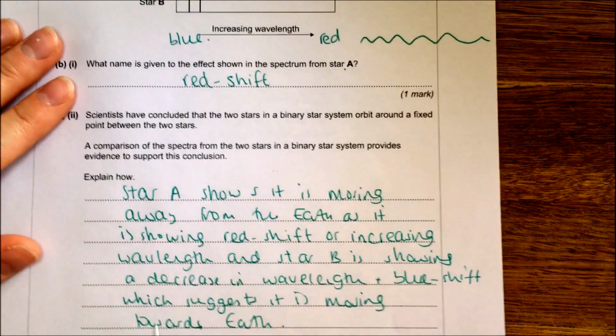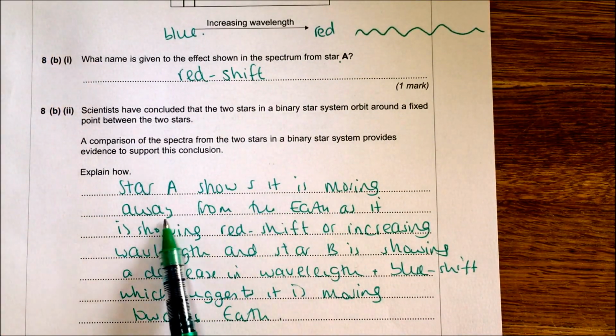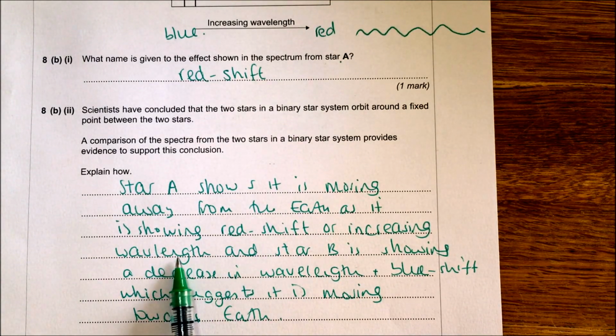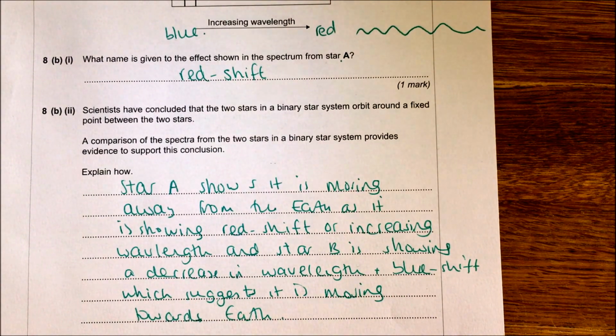So we can say that star A shows it's moving away from the Earth as it's showing red shift or increasing wavelength, and star B is showing a decrease in wavelength and blue shift, which suggests it's moving towards Earth. Okay, so we've talked about the red shift, we've talked about the blue shift, and we've applied it to the binary star system that they've described in their question. Okay, and that is the end of paper 1.